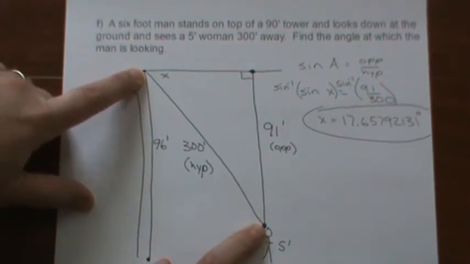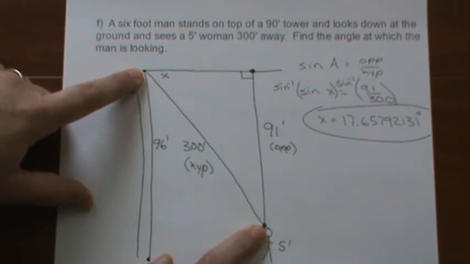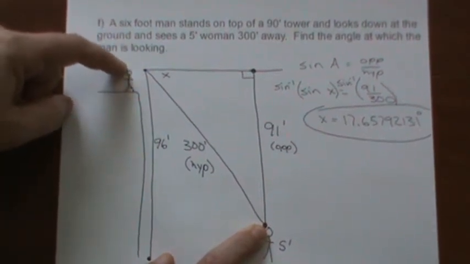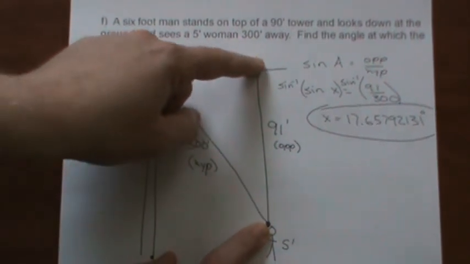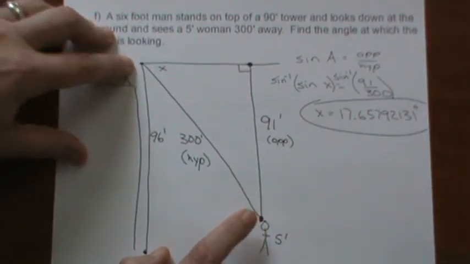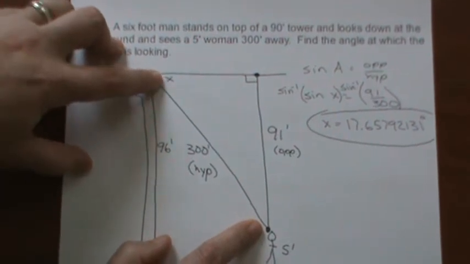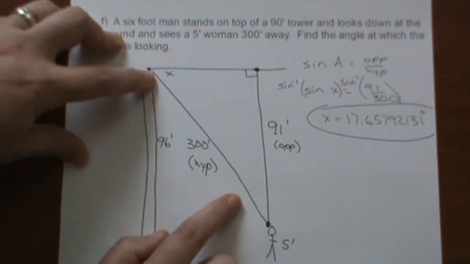We're asked to find the angle at which the man is looking. So when we find these angle measurements, remember, we're typically going to be finding an angle of elevation or depression. So we always want to draw that from a horizontal. So I have my man here, and I'm going to have his horizontal represented by the segment looking to the right, and then since he's looking down, I draw this diagonal. The angle that I'm looking for is the angle that's formed between the horizontal and diagonal segment.